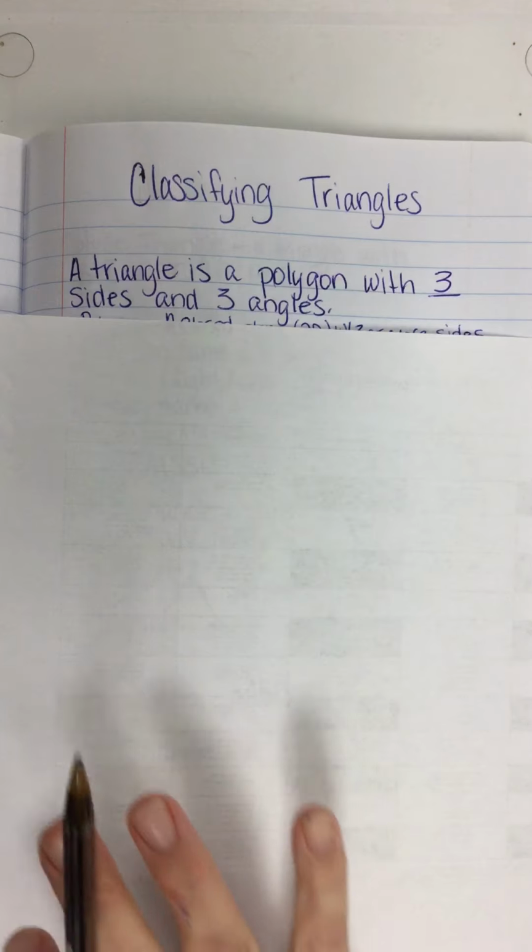Okay, so today we're talking about classifying triangles. We're going to use what we've learned about angles to classify triangles. And then we're going to talk about a fifth grade TEK, which would be classifying triangles by their sides. So I'm going to combine them since we're talking about triangles.